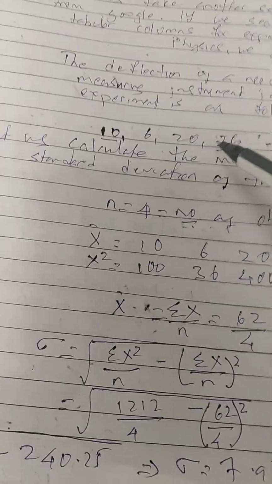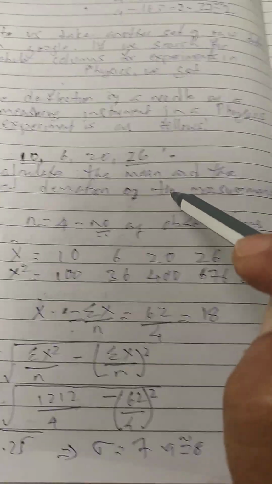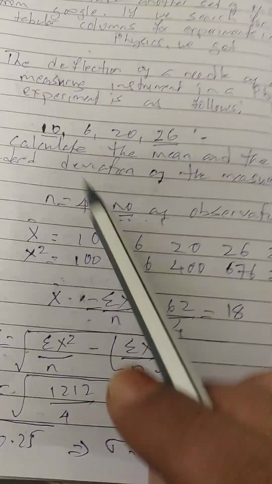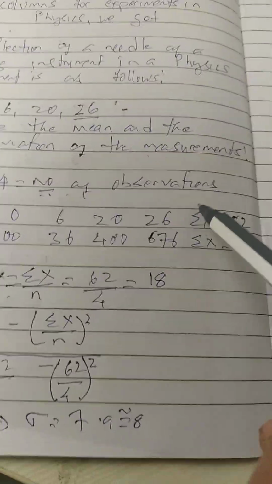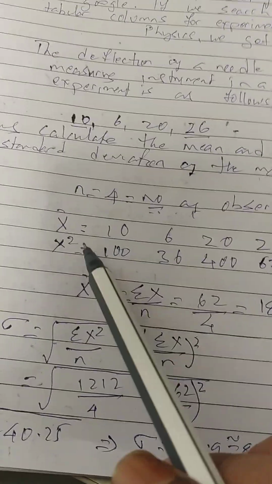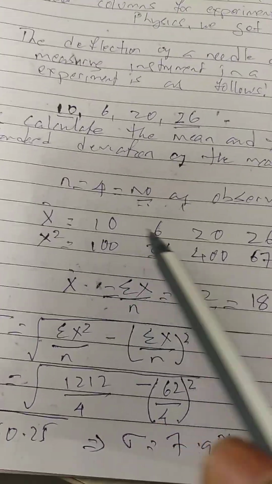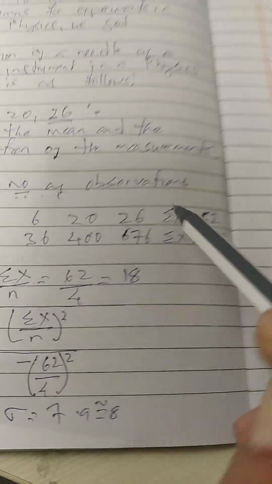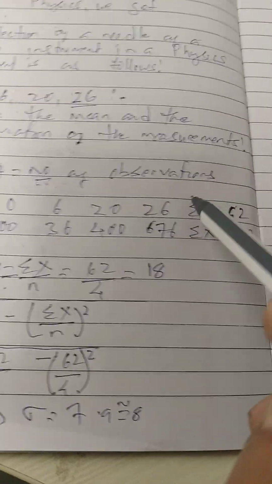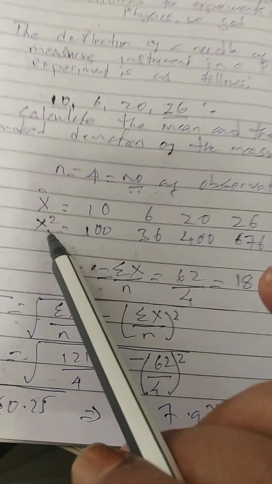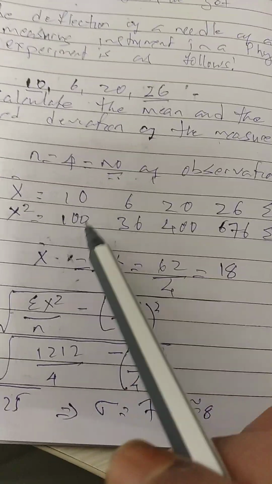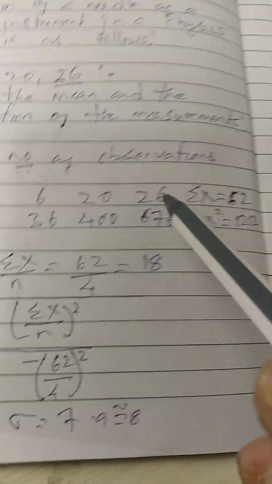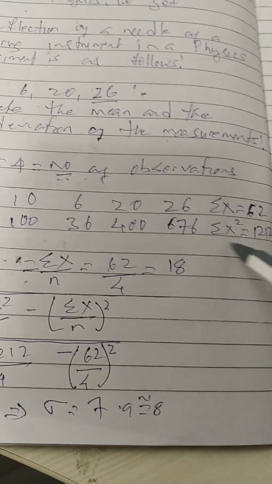The number of observations is 4. Let us calculate the mean and the standard deviation of the measurements. n is equal to 4, that is equal to the number of observations. So we'll draw the tabular column. x is 10, 6, 20, 26. The sum of 10 plus 6 plus 20 plus 26 is equal to 62. Sigma x is equal to 62. Sigma x squared: square of 10 is 100, square of 6 is 36, square of 20 is 400, square of 26 is 676.